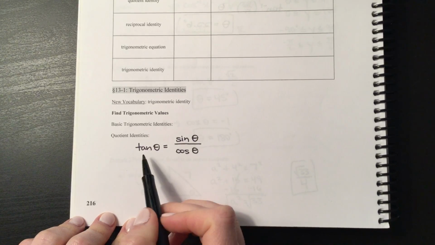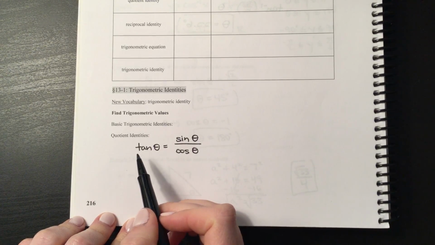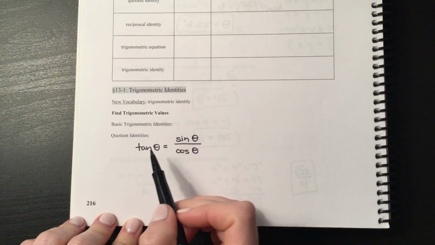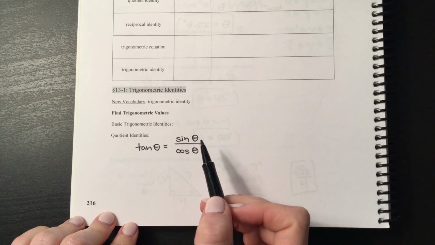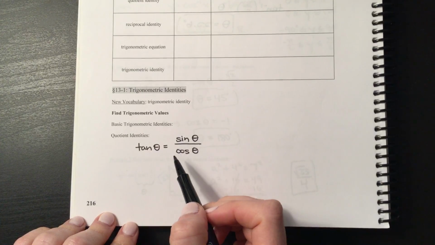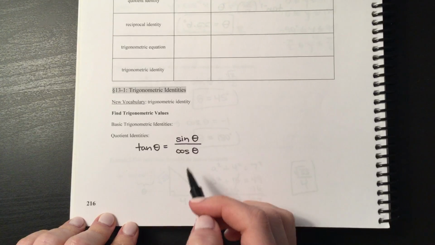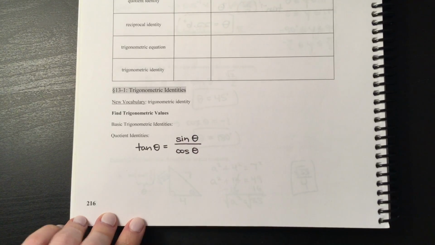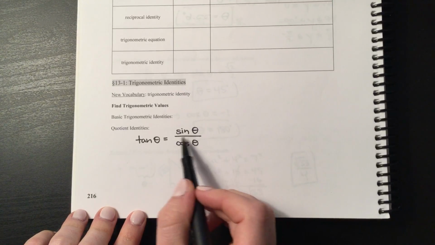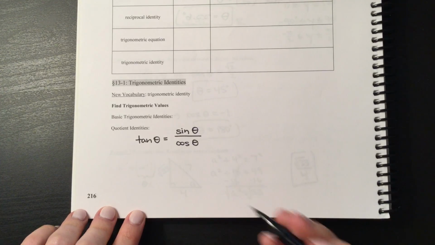So tangent, remember in a previous section in chapter 12, tangent was defined to be y over x. Well, we also learned in the unit circle that the y value goes with sine and the x value goes with cosine. So this really is just a fancy way of writing y over x. So tangent is equal to sine over cosine. This identity holds as long as cosine isn't 0, because we're not allowed to divide by 0.